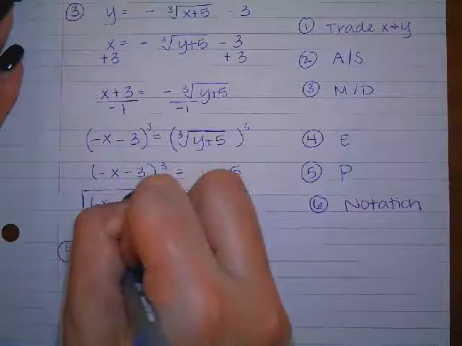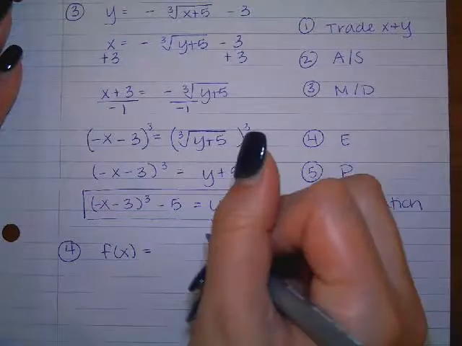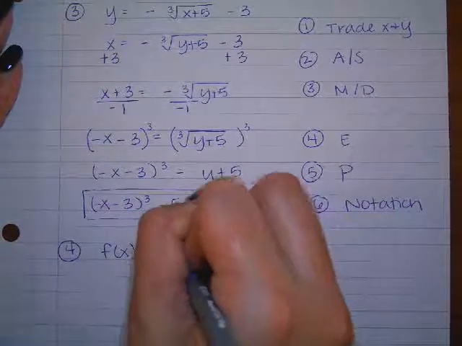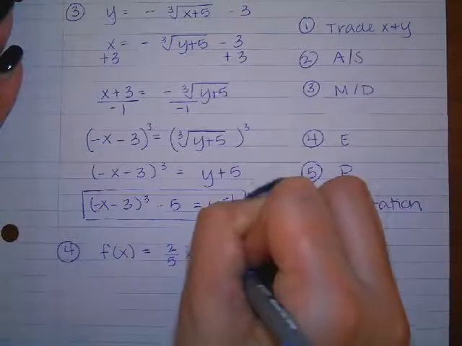Okay. What if we have f of x equals 2/5 x minus 7.